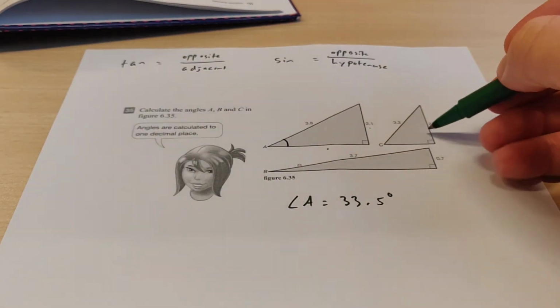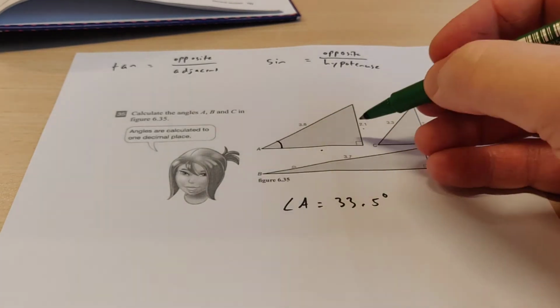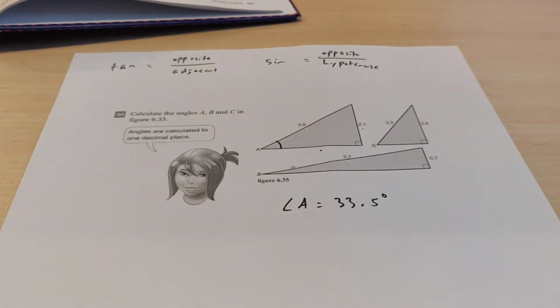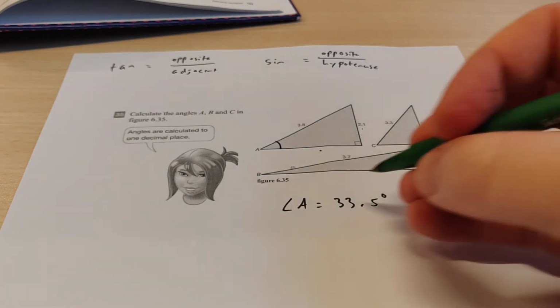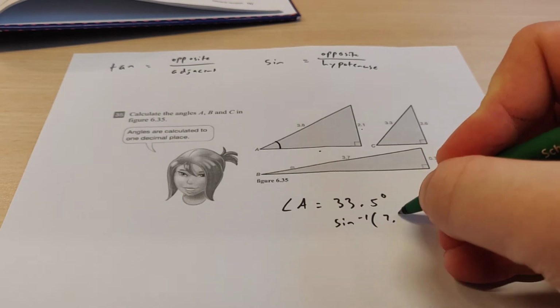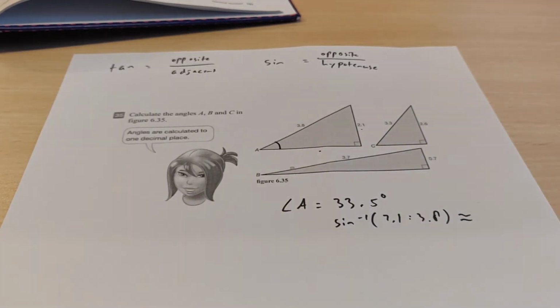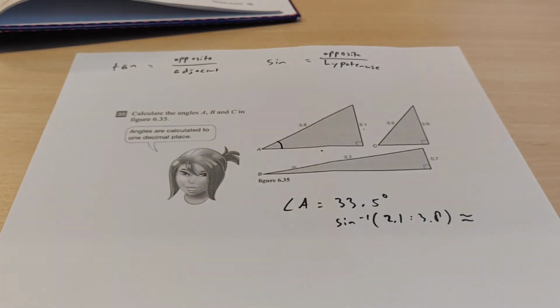So you can calculate B and C yourself, and then later with the answer book you can check if you did it correctly. But you just have to do the opposite side divided by the hypotenuse, and put it in the sine. I've got to write down the calculation here. Let me fix that for you. It's 2.1 divided by 3.8, and then you have the answer. Yeah, so this is what you need to do.